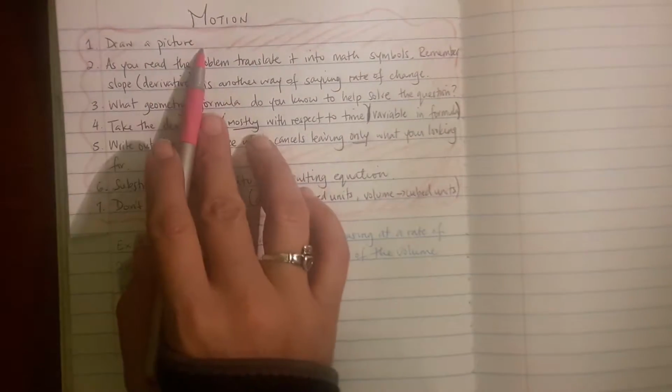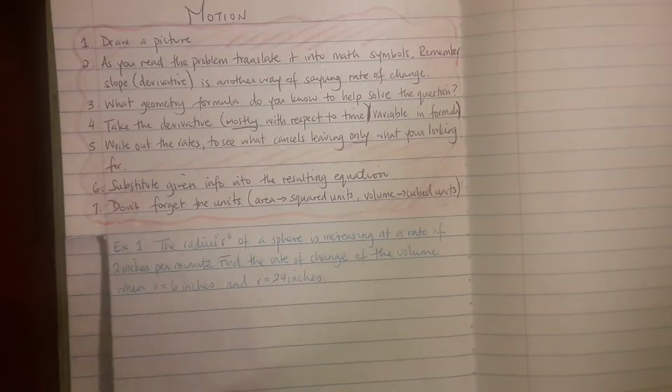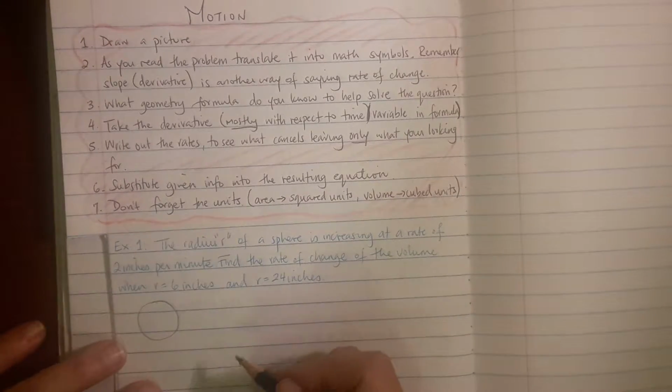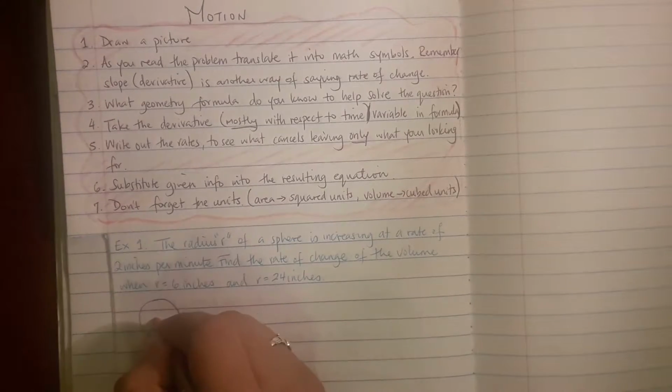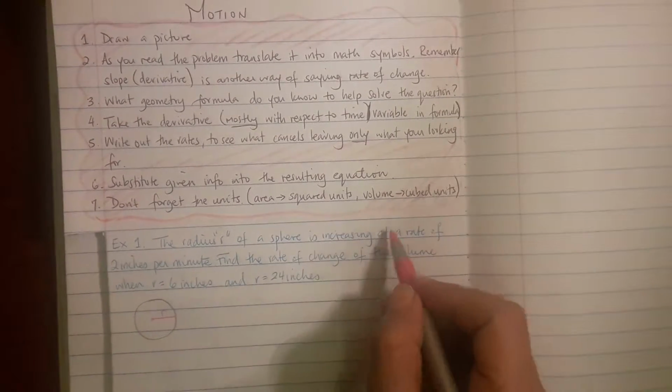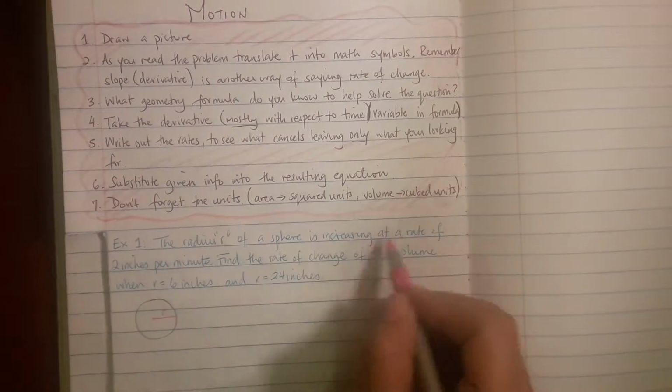Let's take a look at it. First you draw a picture. So what is this? The radius of a sphere. So what does a sphere look like? Like a ball. Now we're going to translate the problem into math symbols. So what is changing? The rate of the radius.